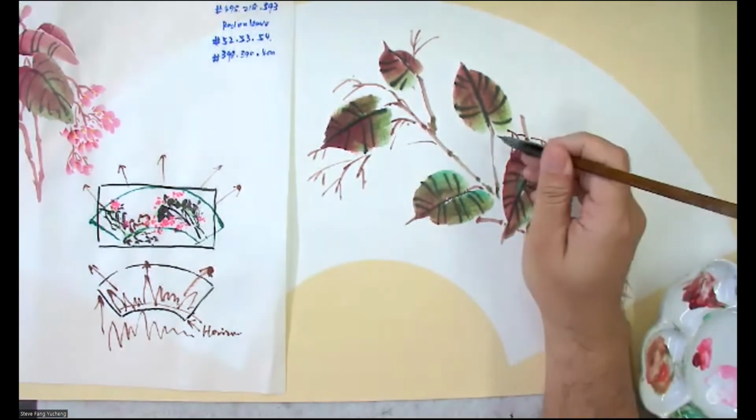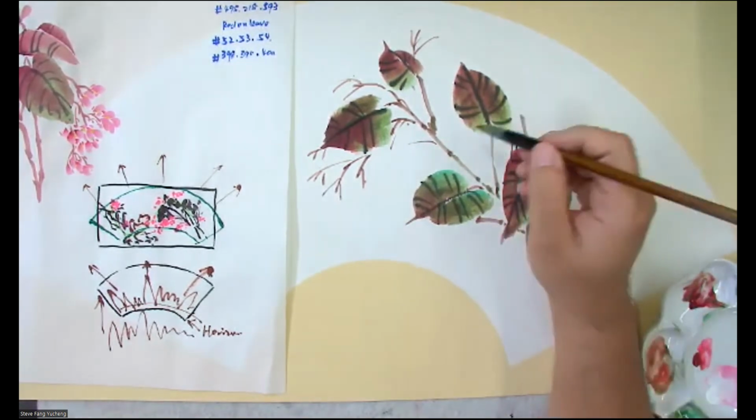You can go up and go down from this part. But you can also split.